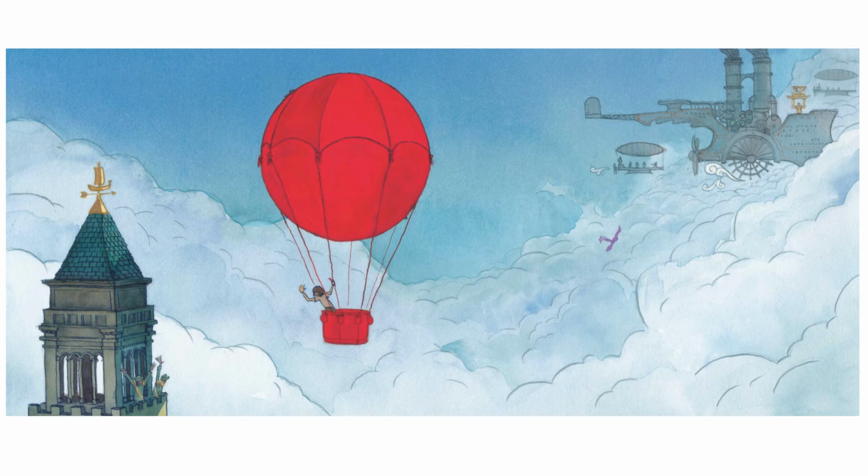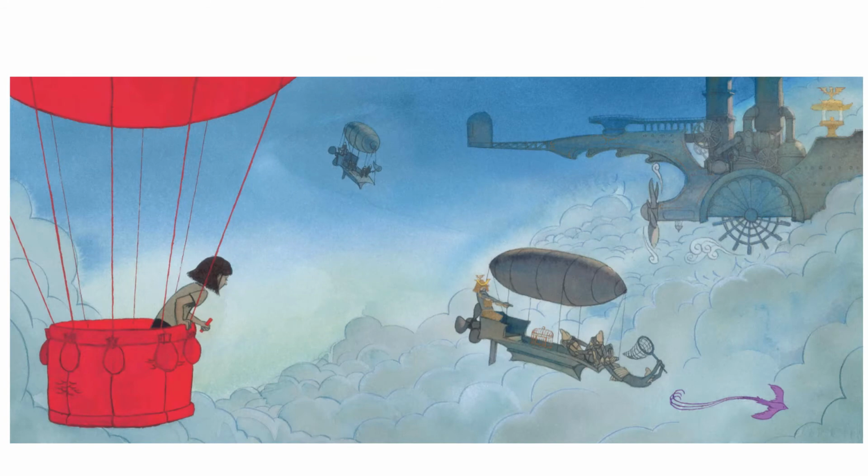Where might they be waving her to? Where could she be going? What's that in the sky? Tell your grown-up. And now there's some more things that are flying past.